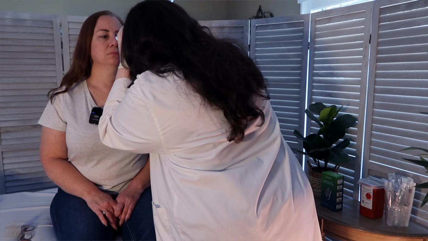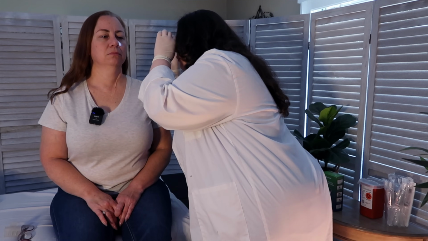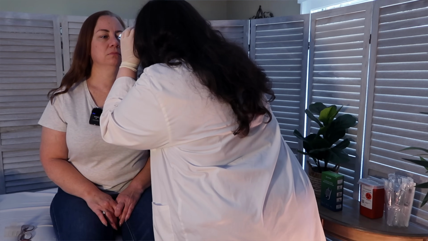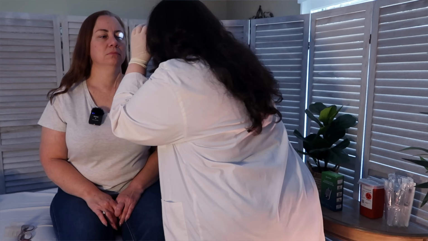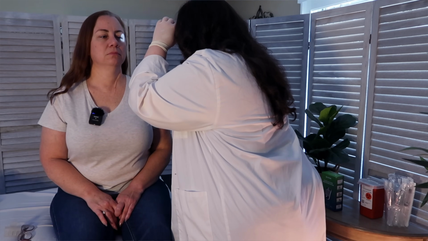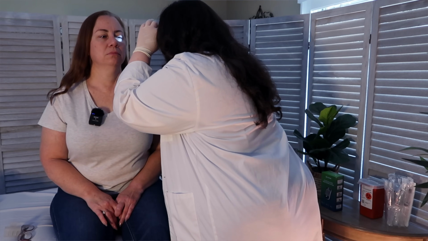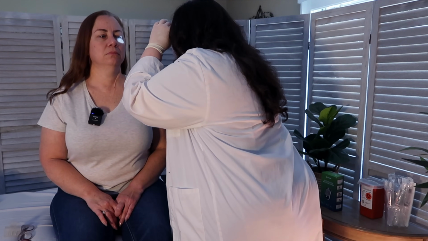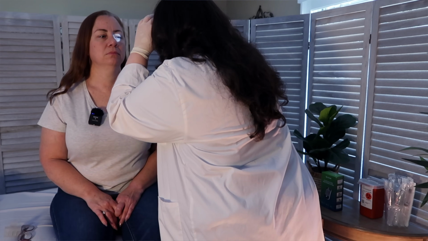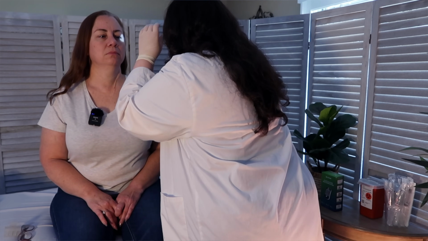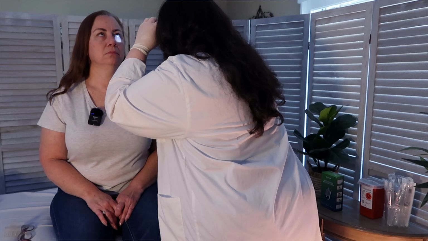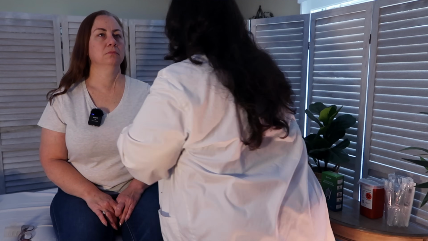Coming in and having a look at the retina, looking at the optic disc, which is visible. No occlusions at the optic nerve. Changing my magnification here. No occlusions at the veins. Sandra, if I could have you look up for me. Sclera is clear. Good. Okay. So I'm going to repeat that on the opposite side.